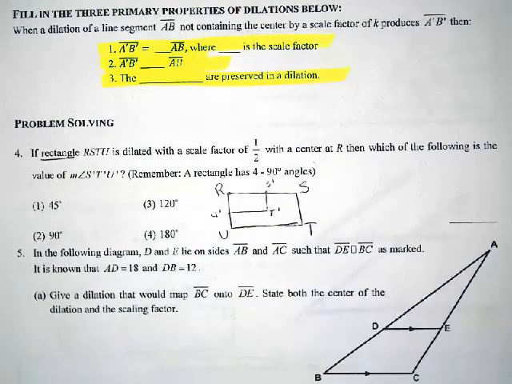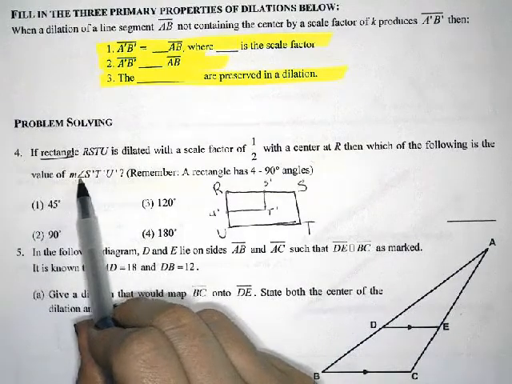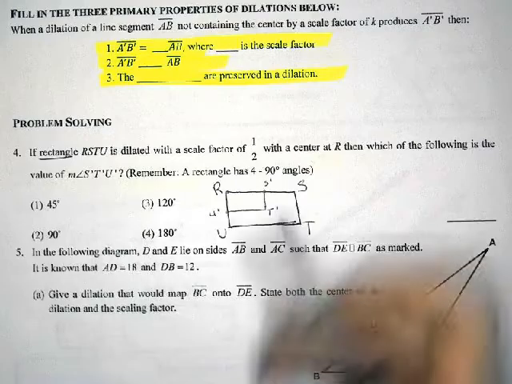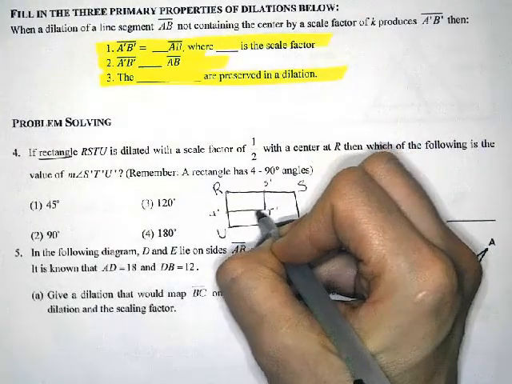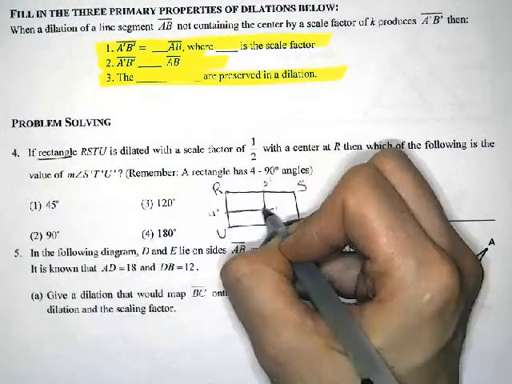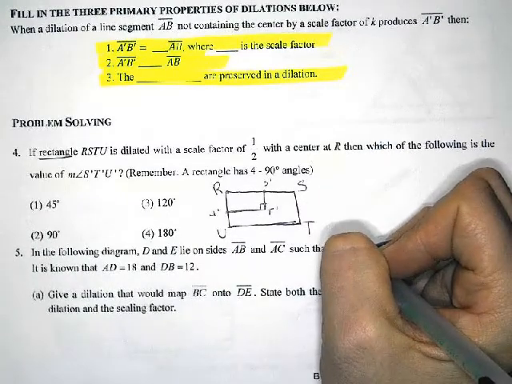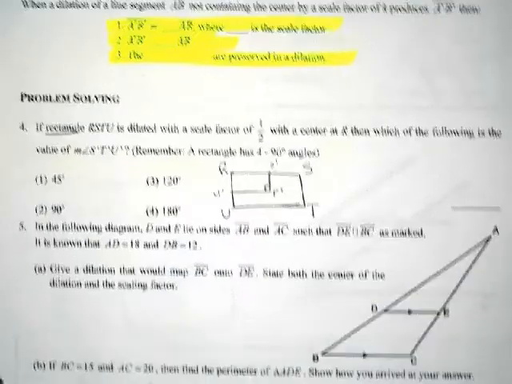Which of the following is the value of the measure of angle S prime, T prime, U prime? Let's take a look. S prime, T prime, U prime. They're asking for this angle. I'm going to leave it as that. If you can't figure that out, please ask me in class.